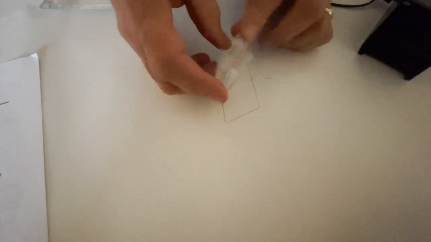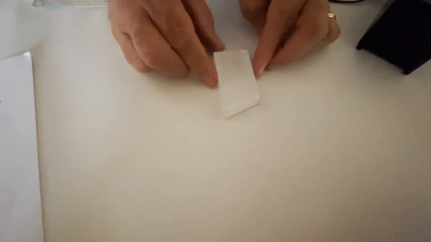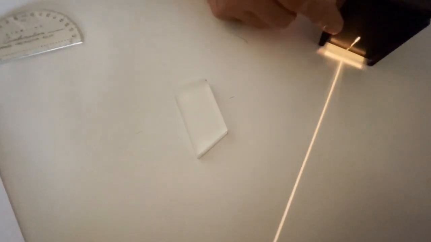Okay, so now we put this back on it. Is that the right side? Yes. Nicely lined up. Okay, so what I'm going to do here. So incident ray coming in.